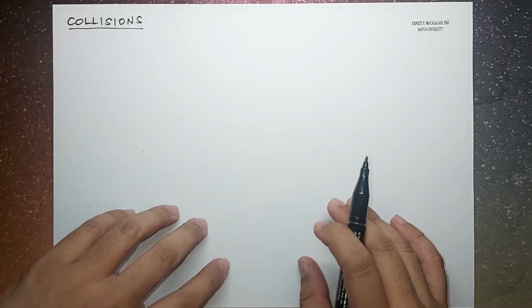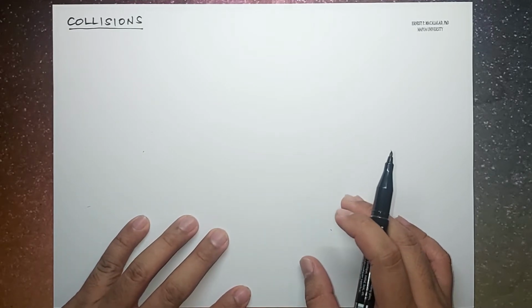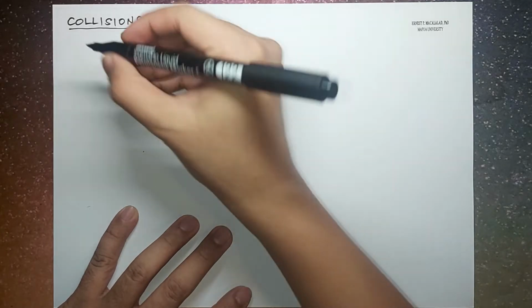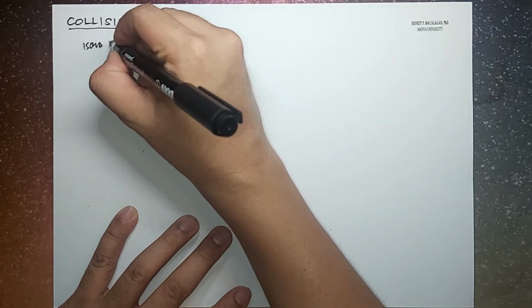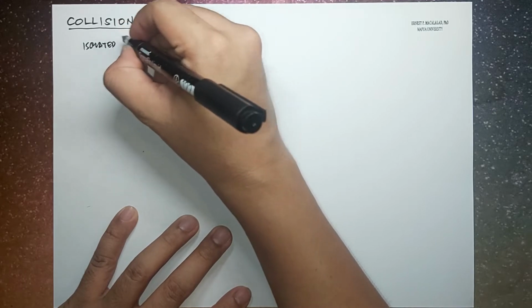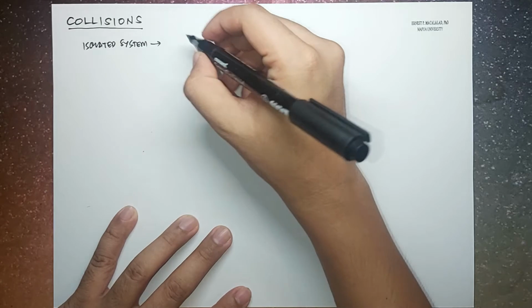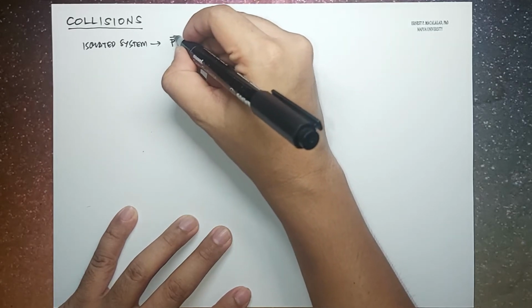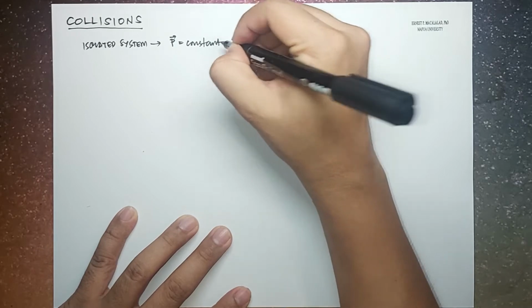So in this lesson, we will allow our system of particles, specifically two particles in an isolated system, to interact with each other. And we already know that for an isolated system, the total momentum is a constant.